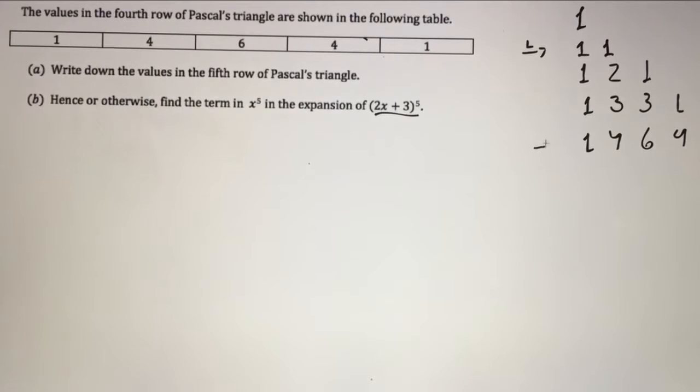This is row number 4, which is the numbers that we got in the exercise. So row number 5 would be 1, 1 plus 4, 5, 4 plus 6, 10, 6 plus 4, 10, 4 plus 1, 5, and with 1. So this would be row number 5.